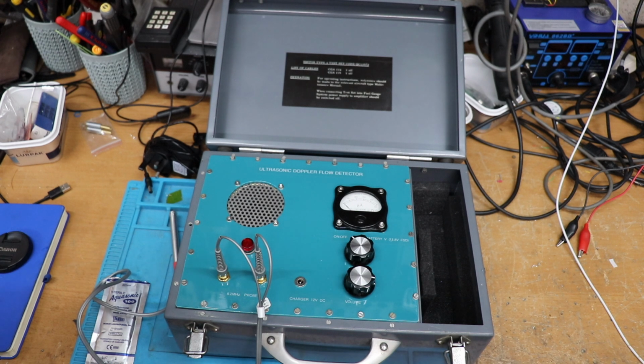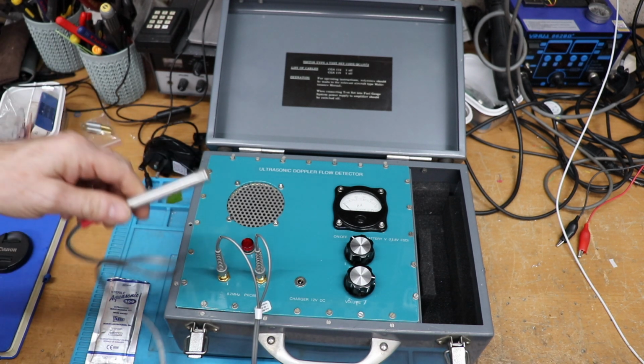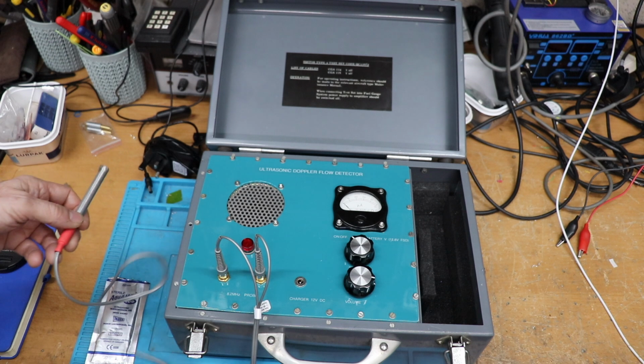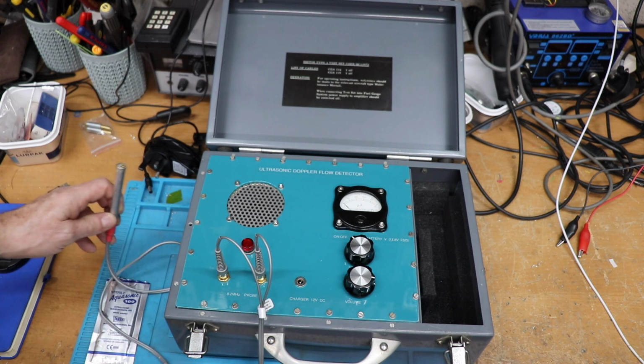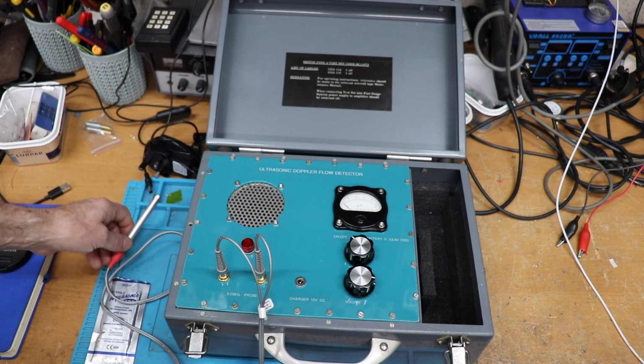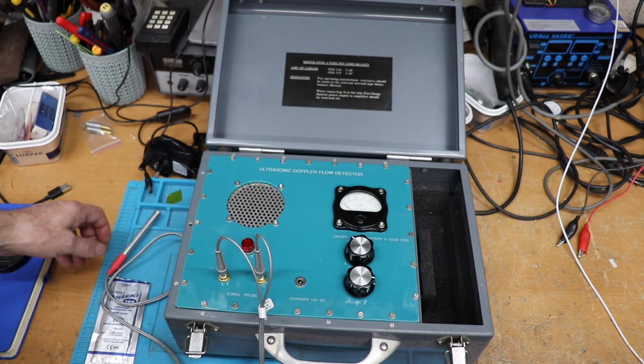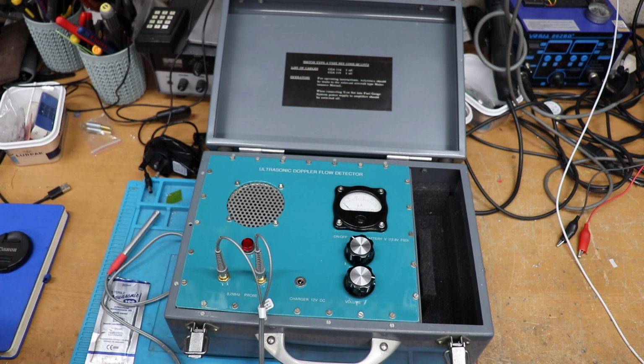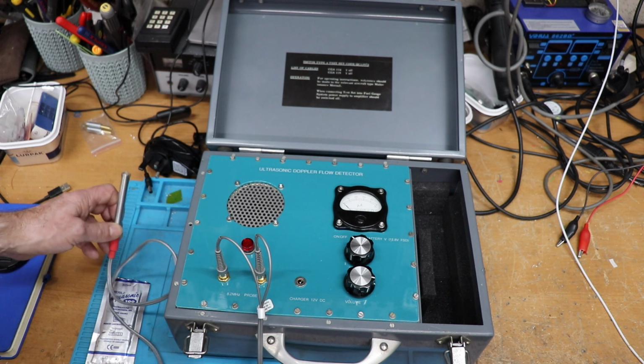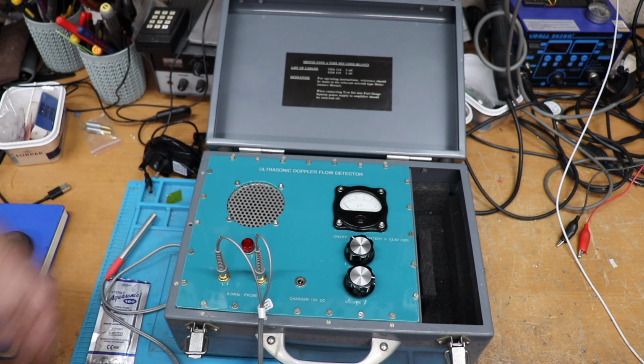Anyhow, let's take a look at this probe a minute. This probe's quite interesting. Hopefully we'll get some up-close shots of this, because then you can see exactly how it's made, and figure out the transmitter and receiving crystals that are in this probe, which you can actually see because of the way this one's made.